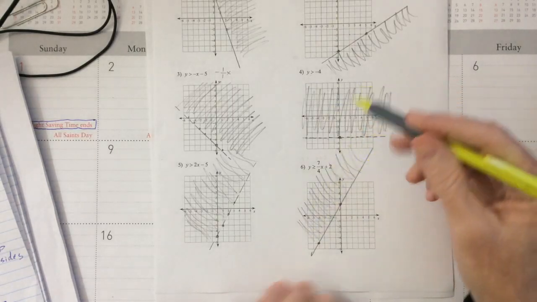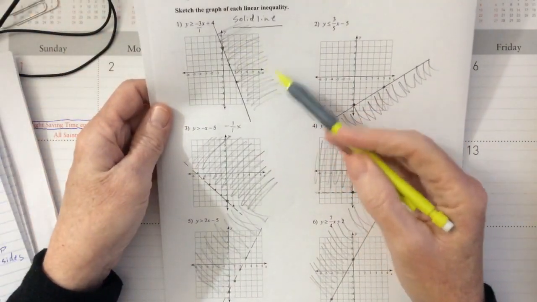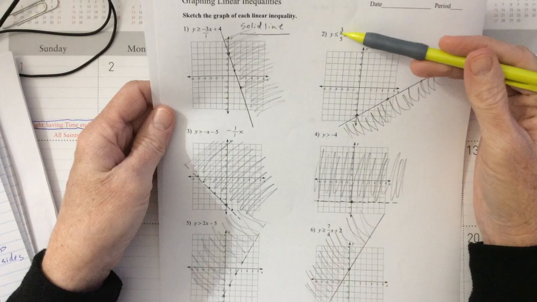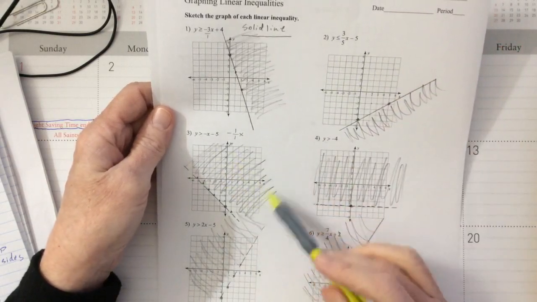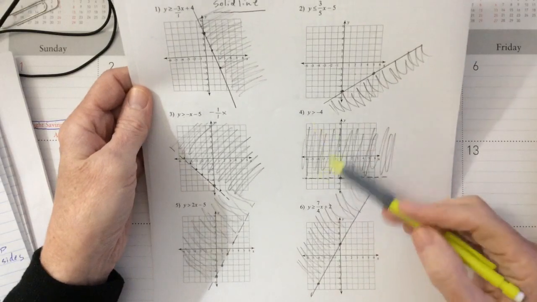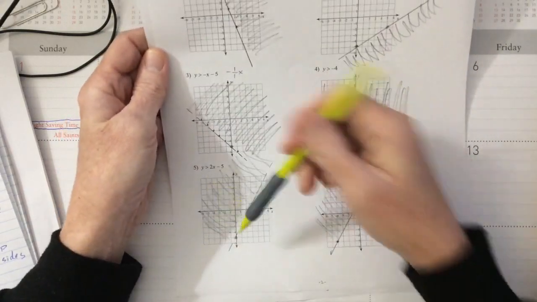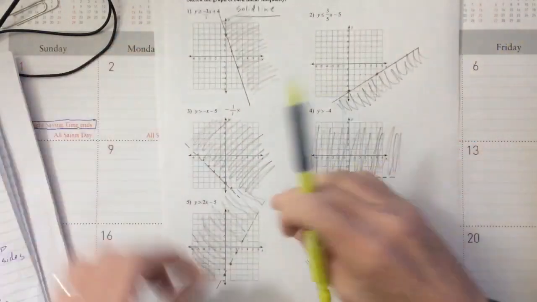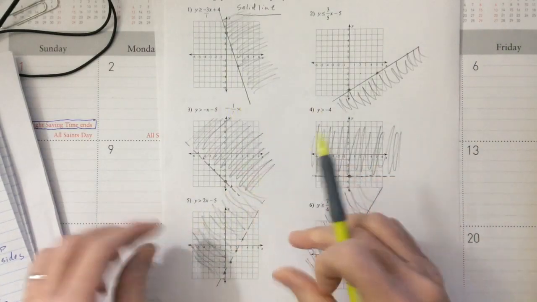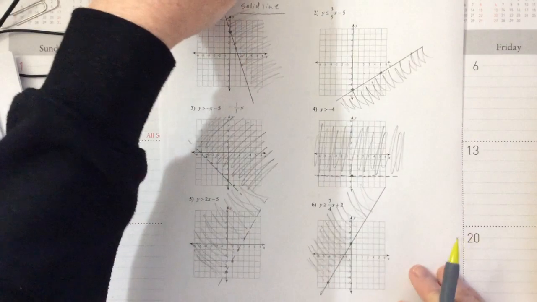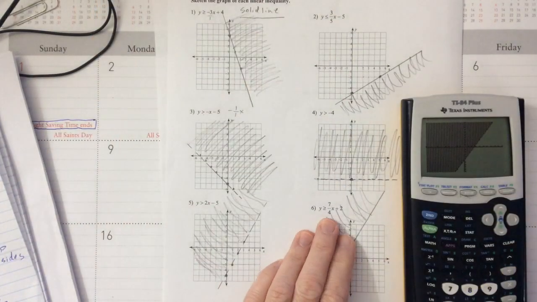Negative. Greater than is always on the top of the line. Negative is on the bottom or underneath the line. Top, greater than, top, greater than, top. If you were to tilt the line, you can see the shading is on the top. Okay? So let's see if this is correct.